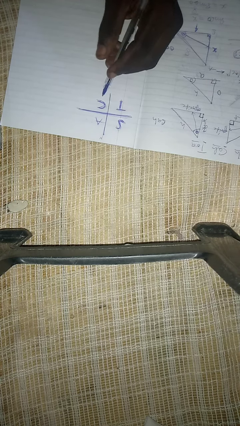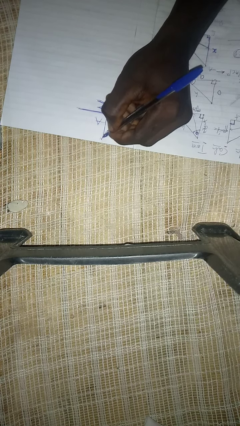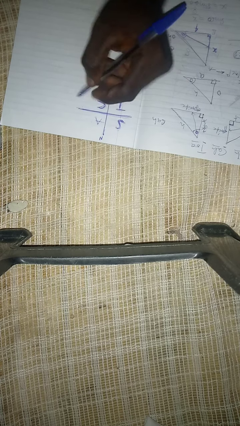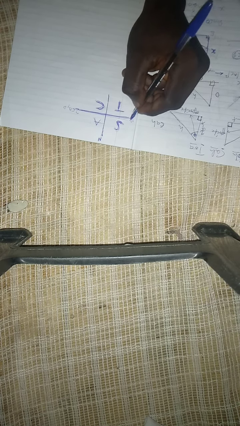We should just take note that when we are given a trigonometry question, we count anti-clockwise. If this is the North Pole, we count from here, this is 360 degrees or 0, this is 180 degrees, and here is 270.